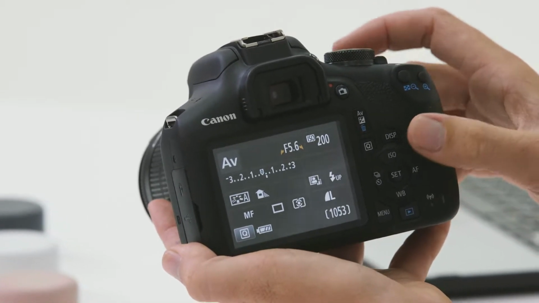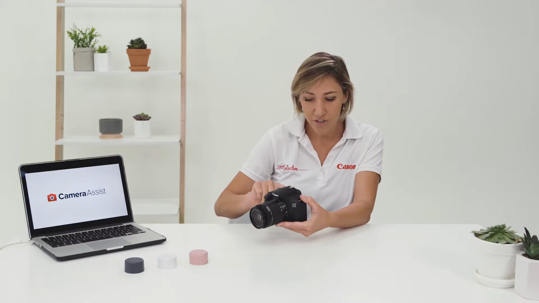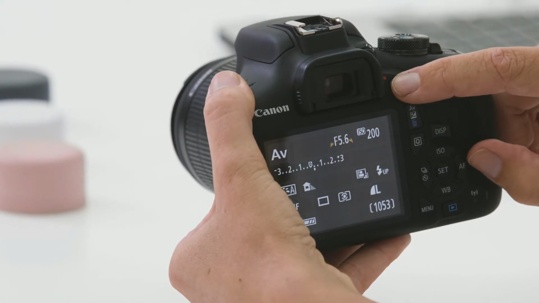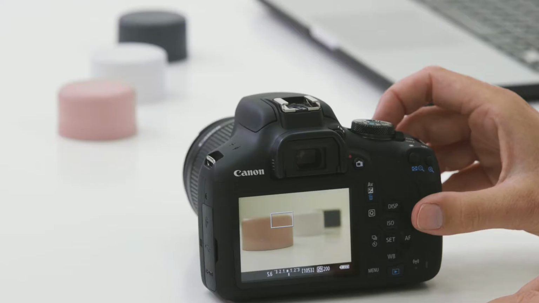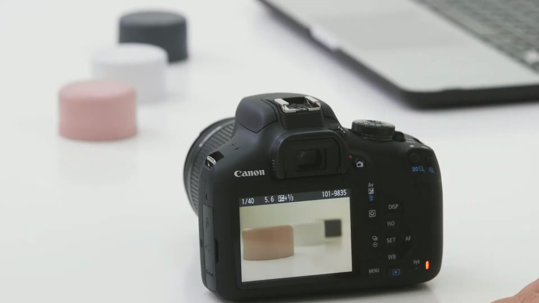5.6 will be perfect. I'm going to do this demonstration in live view, so I'm just going to press this button here to turn on my live view mode. Now, as you can see here, I've got three things that are slowly moving away from the camera. What I'm going to do is focus on the first item here at our very low f-stop number that we selected. And I'm going to take a quick photo.